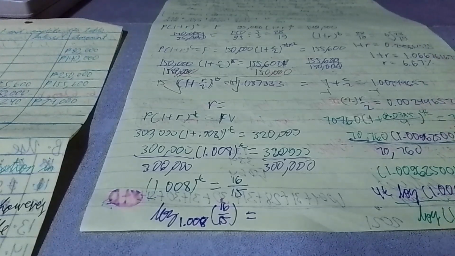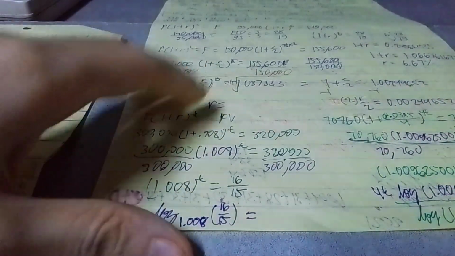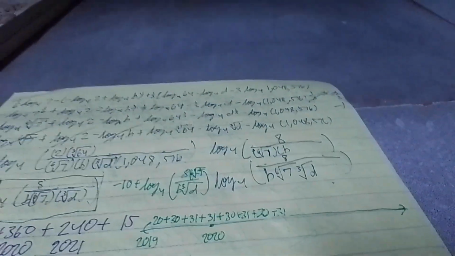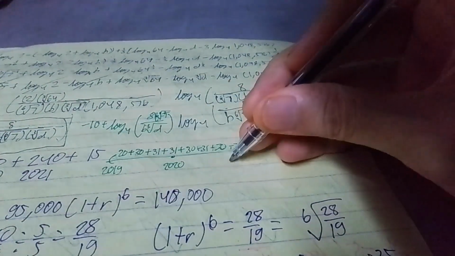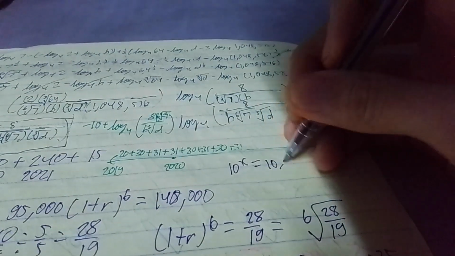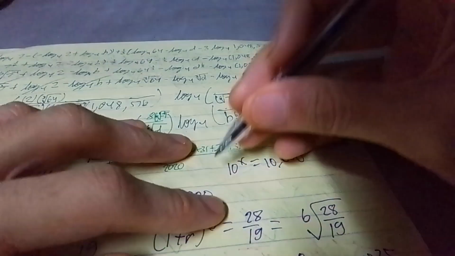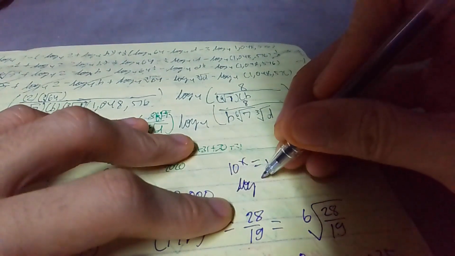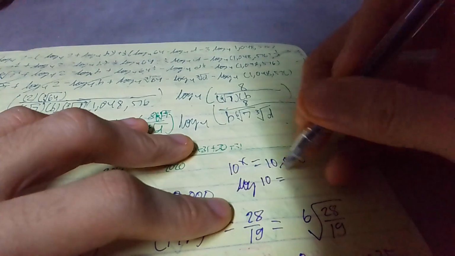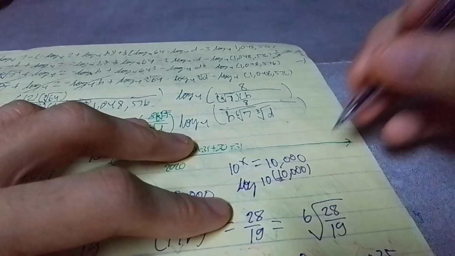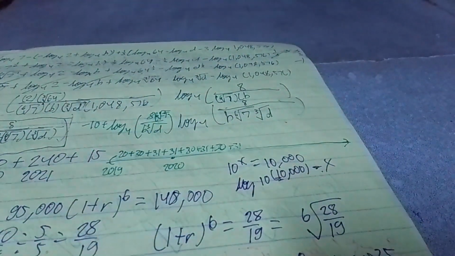Do you remember the change of base formula method? The change of base method formula of logs is like this. For example, you want to solve for 10 raised to what power gives you 10,000. If you are to apply the change of base method, you take the log of 10 raised to the x power, which is equivalent to x. We know it's supposed to be 4.